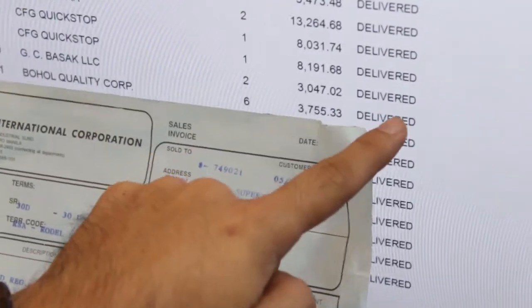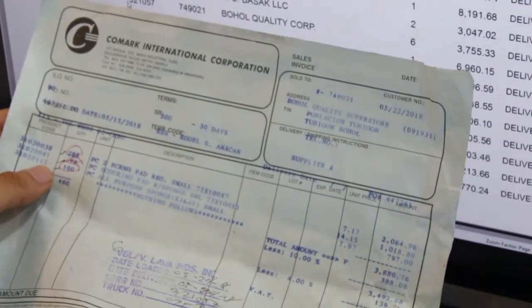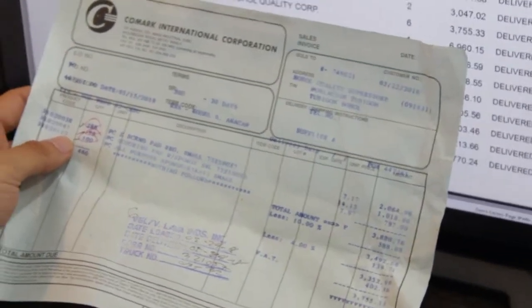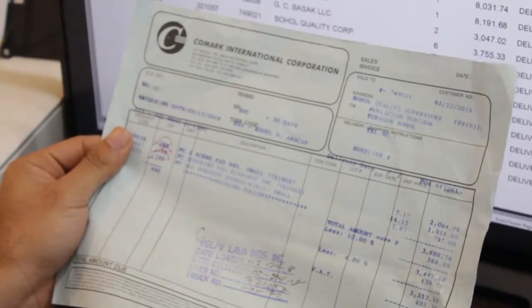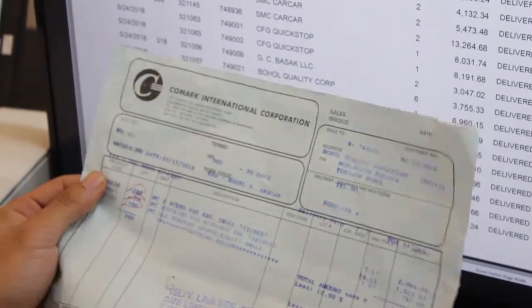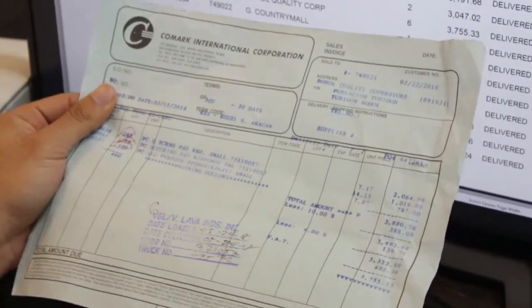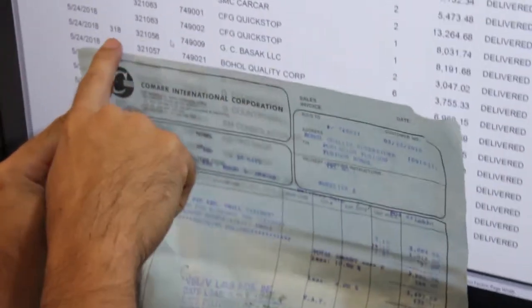It says delivered on May 24, signed by the customer. This is very good. We have the data in our system and we have it on paper. Now you're going to have to find out what the trip number is.